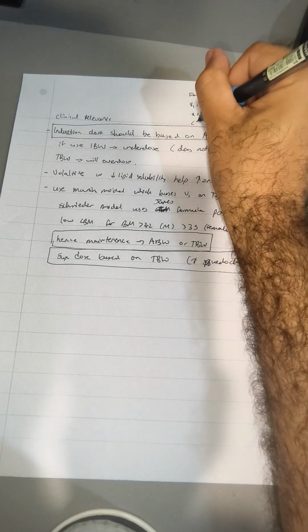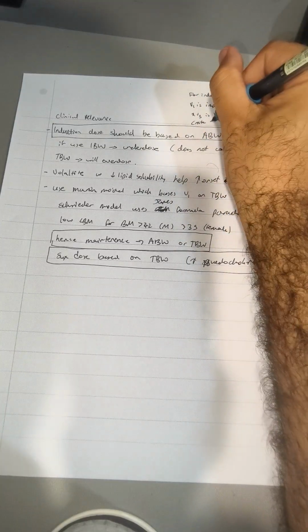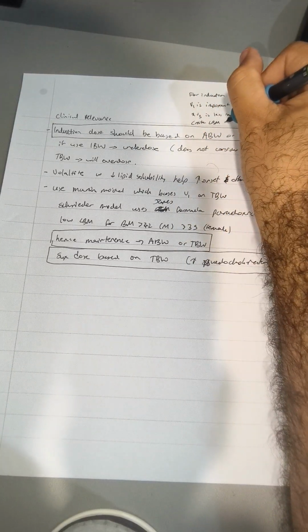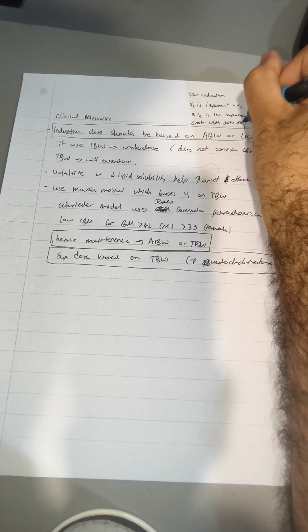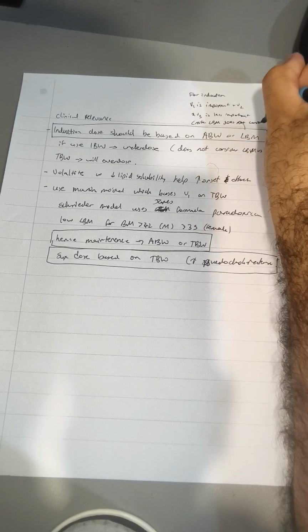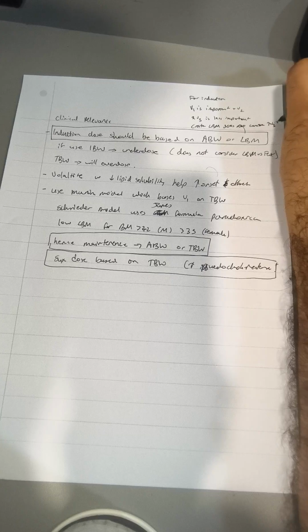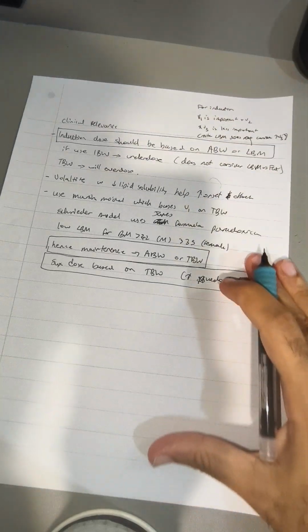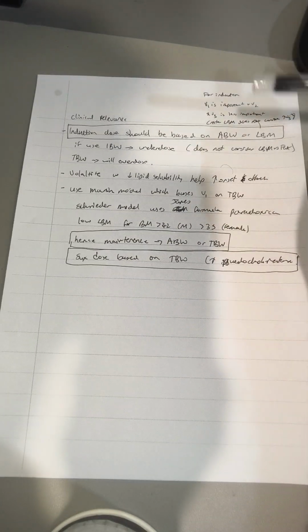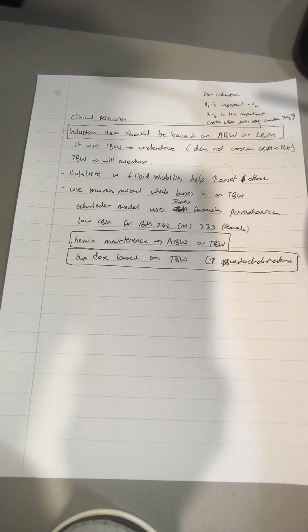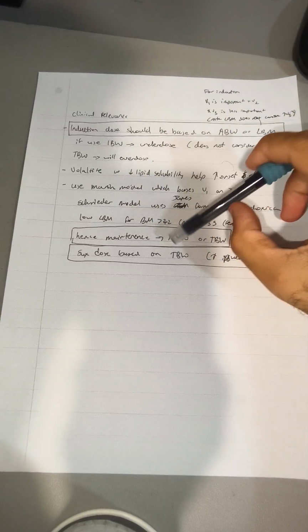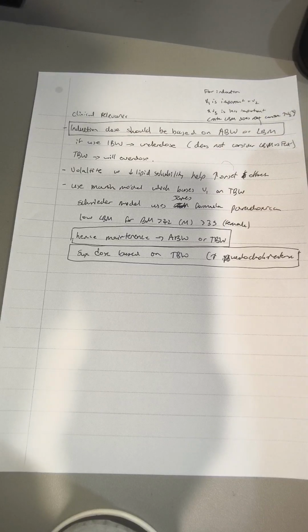Important note: lean body mass does not consider the increase in V3. Obviously total body weight does, and adjusted body weight is more relevant in maintenance because it does include the V3 component.